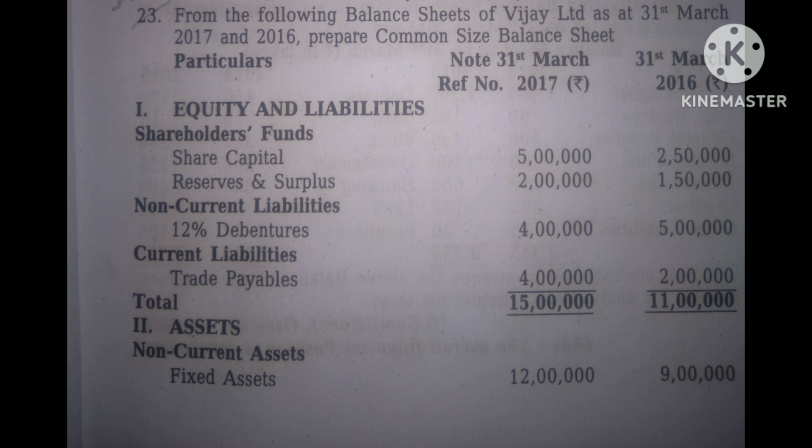From the following balance sheet of Vijay Ltd as at 31st March 2017 and 2016, prepare common size balance sheet. So particulars 31st March 2017, 31st March 2016. So equity and liabilities, shareholders fund, share capital 5 lakhs for 2017, 2,50,000 for 2016.